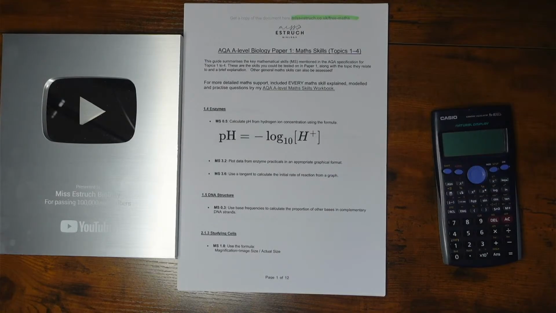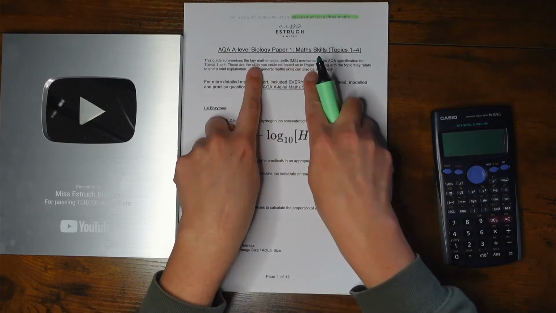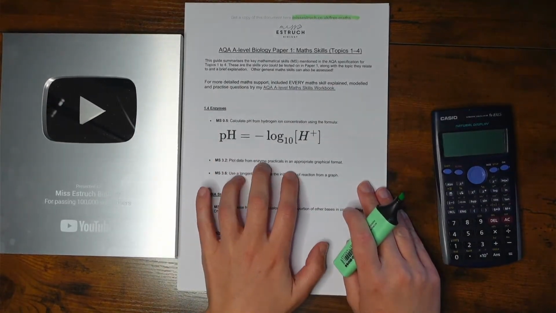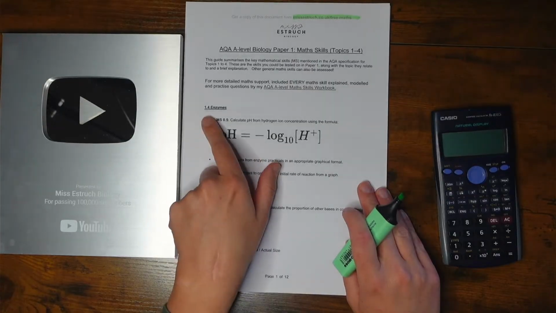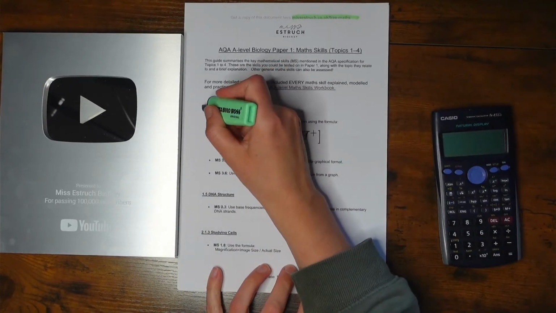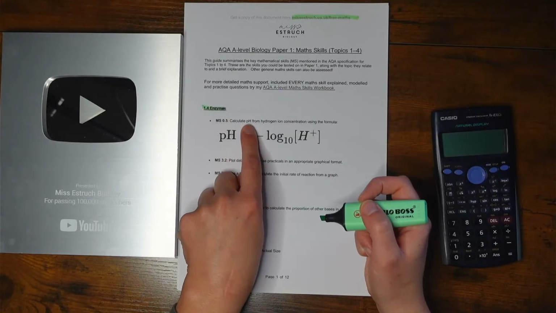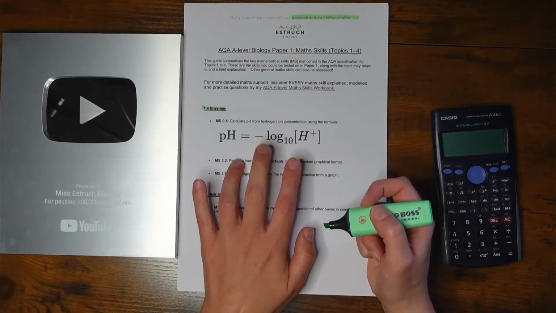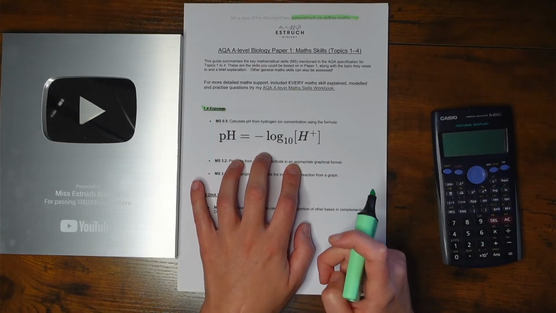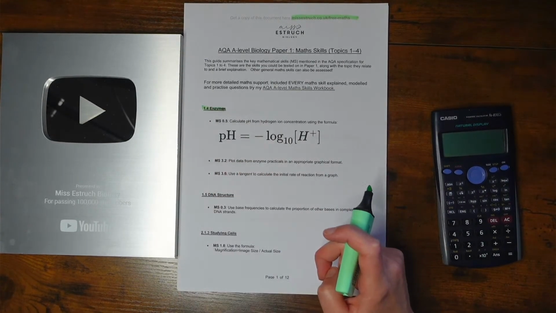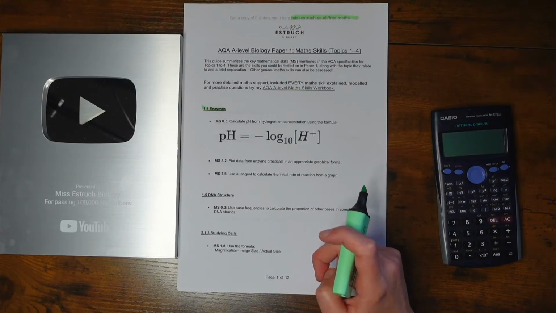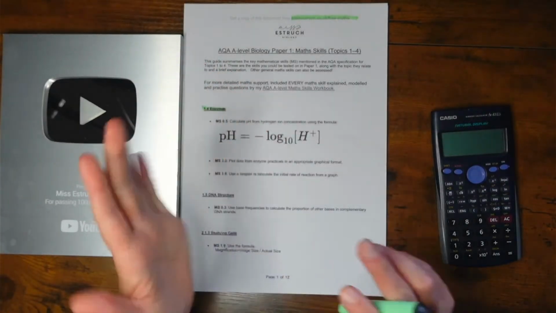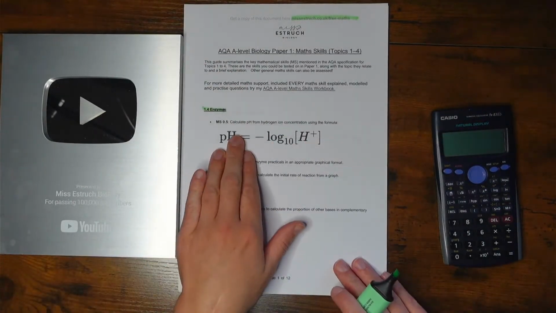So let's jump in then. That was what I was just reading out, basically what this booklet is going through: the math skills from the spec linked to the different topics. Starting with topic 1, in the enzymes topic, it does say calculate the pH from hydrogen ion concentration using this formula. I have never seen this come up. The first exam was in 2017, so 2017, 18, 19, 20, 21, 22, 23, 24. We've had 8 years' worth of papers, and I've never seen this come up.